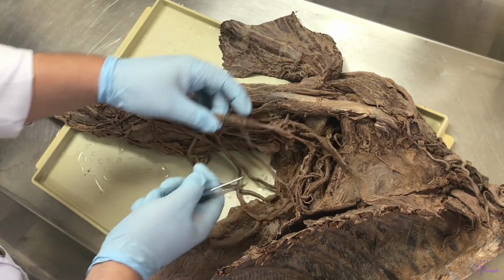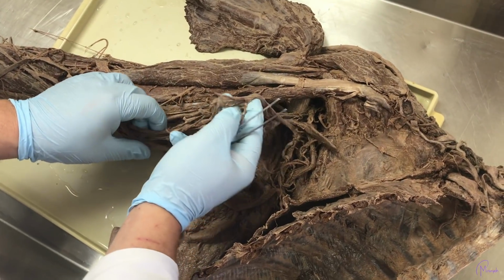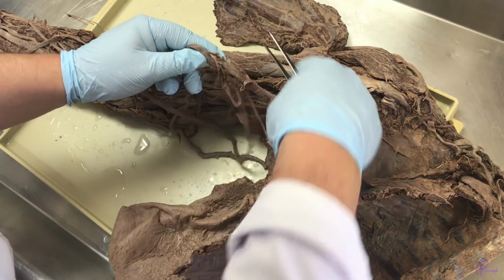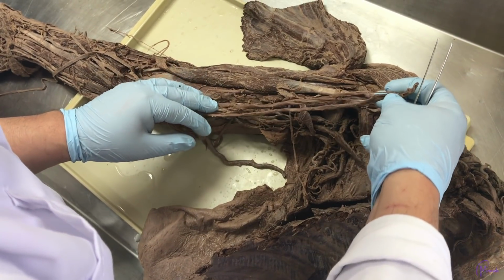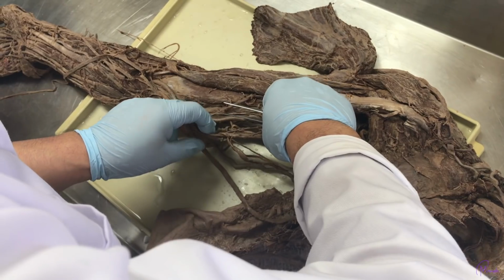I would ask about the cords of the brachial plexus here. But this is a mess, so I would try to find a good cord of the brachial plexus.